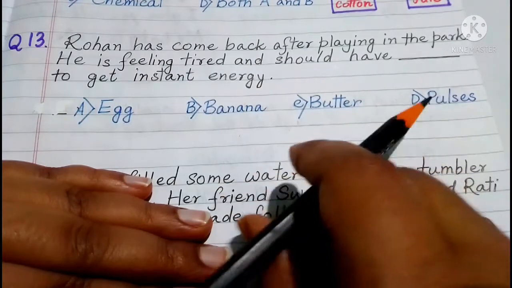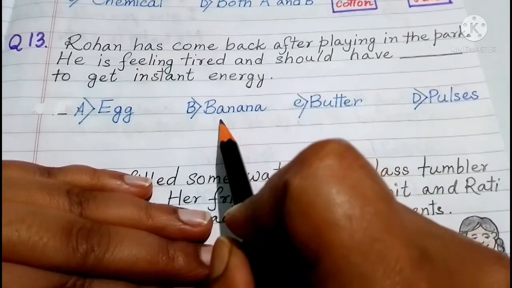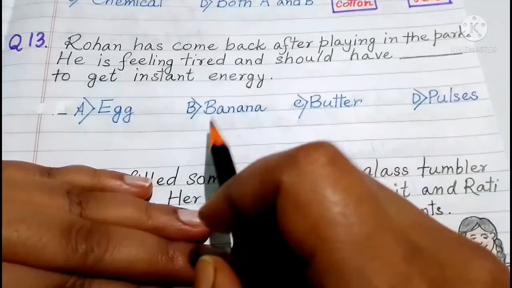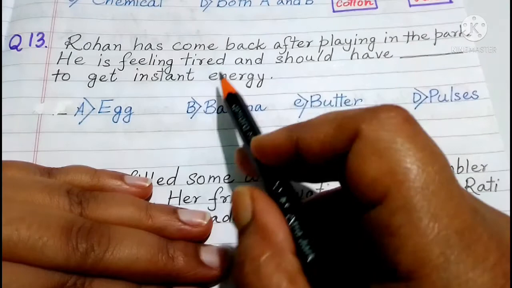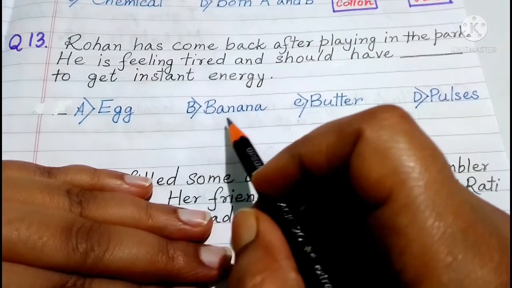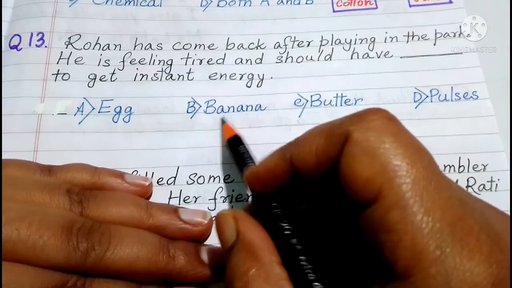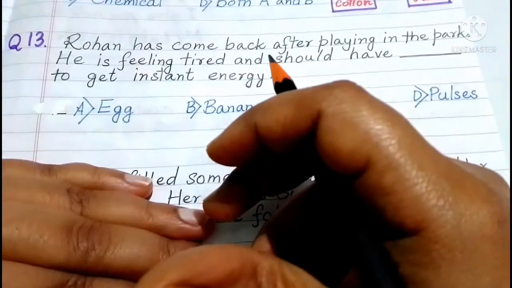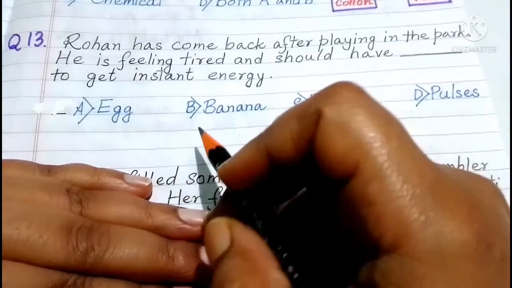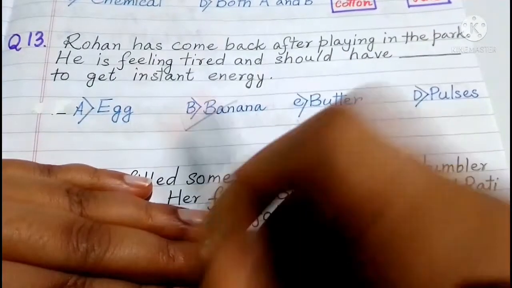for energy. Pulses are again bodybuilding food. So you are left with banana. Banana is rich in sugars, and banana is also rich in phosphate. So along with any other food, if you take banana, it is good. But if you take only banana for instant energy, then it's fantastic, because banana gives immediate glucose and sugar, whatever carbohydrate is required, and also the phosphate, the ions, which are necessary for energy generation actually. So banana will be the correct option.